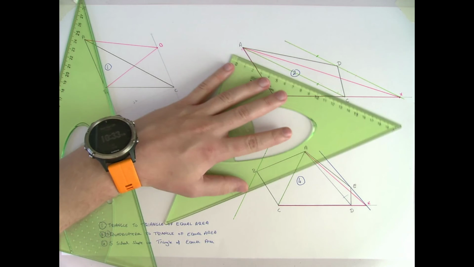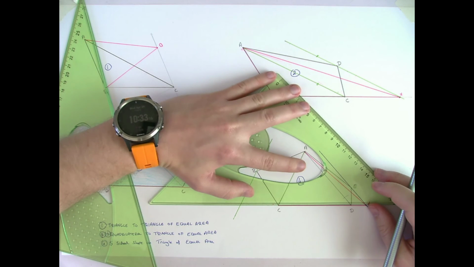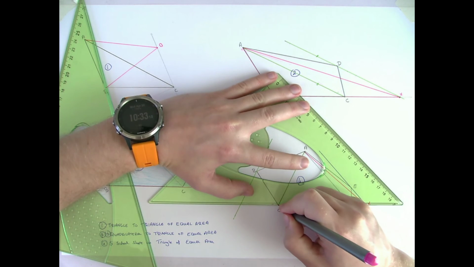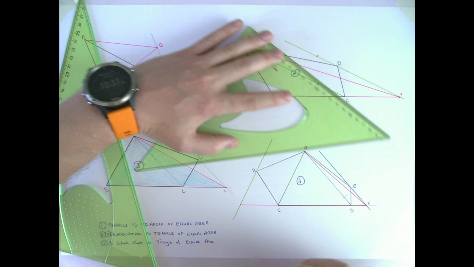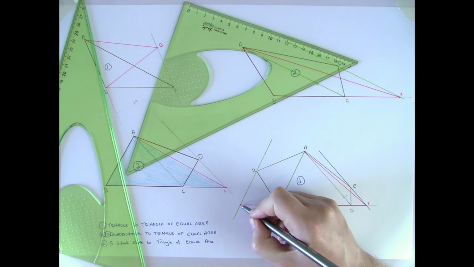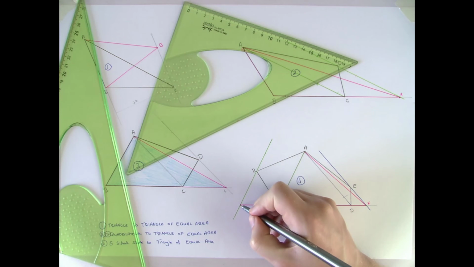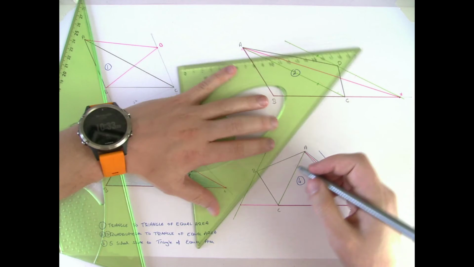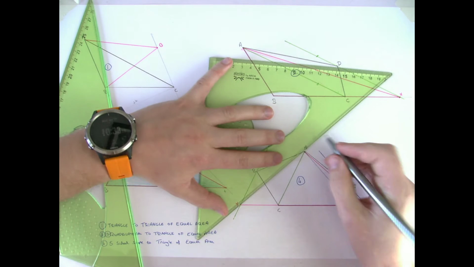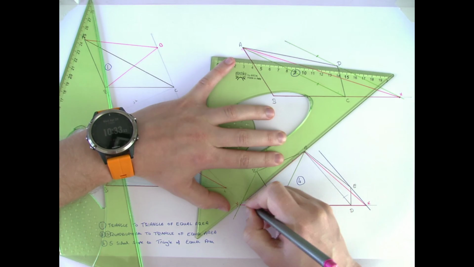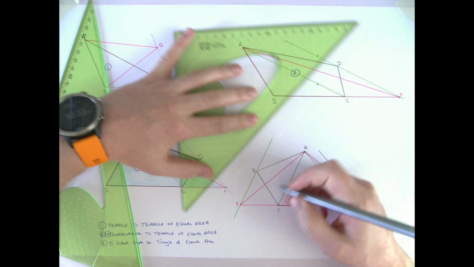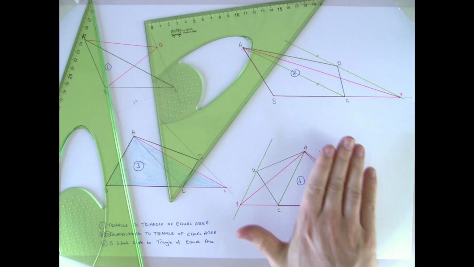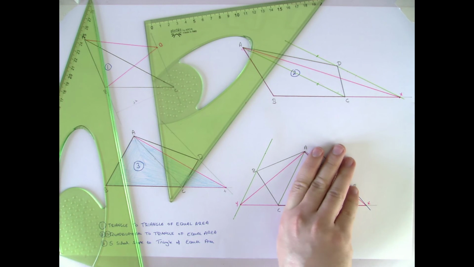So again, if I extend the line DC out until it intersects the green line, that gives me a point on the green line that I can draw a triangle equal in area. So we'll call it Y. So A to Y to C. So AYC is the same area as ABC.